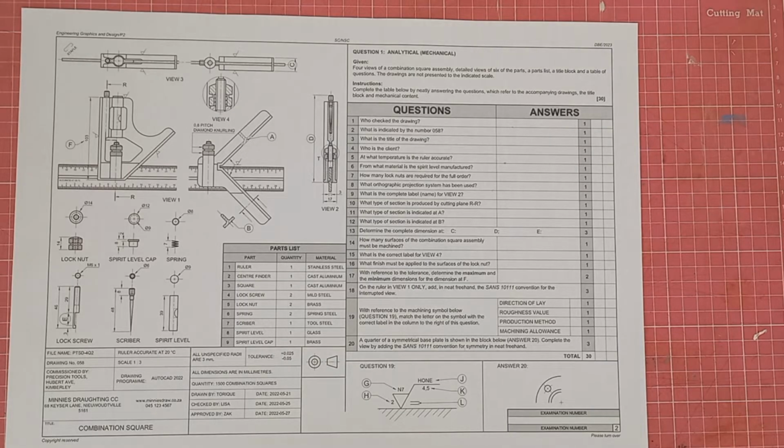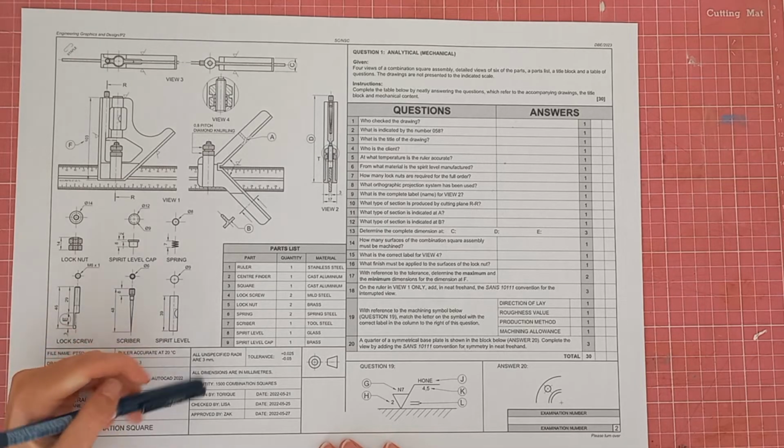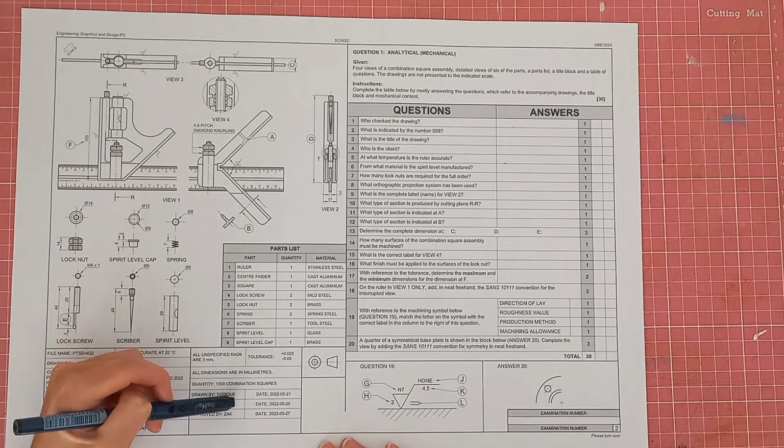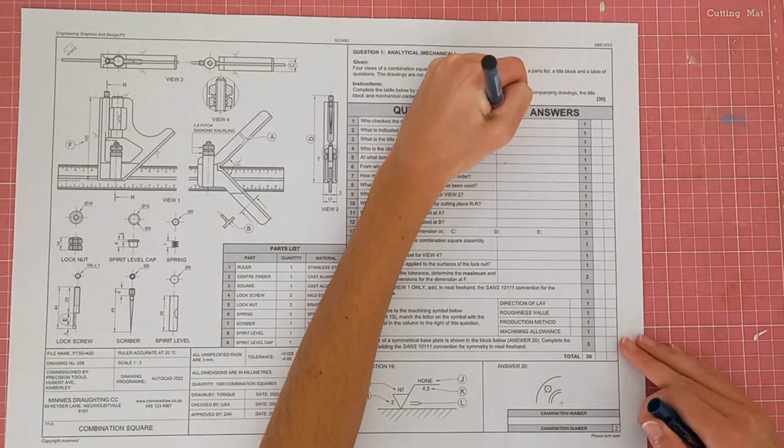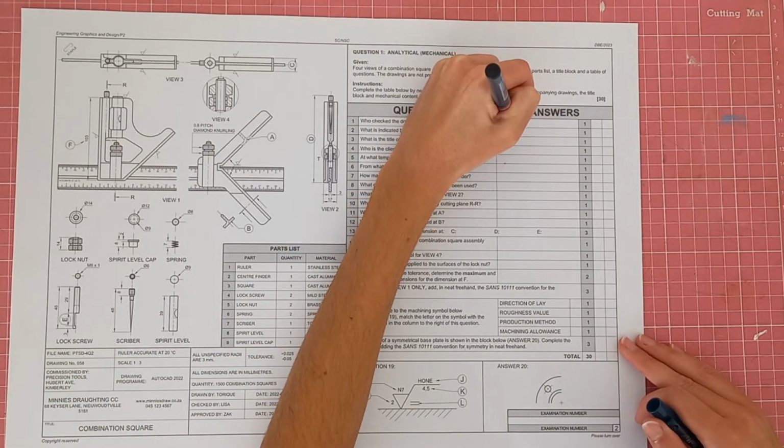Okay, so we have who checked the drawing. So we are going to have a look at all the different information they've given us. So they've given us a company. Okay, there we go. It says checked by Lisa. So your answer will be Lisa.